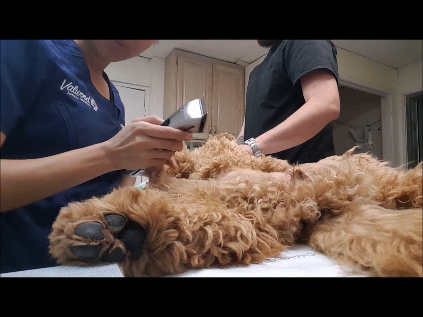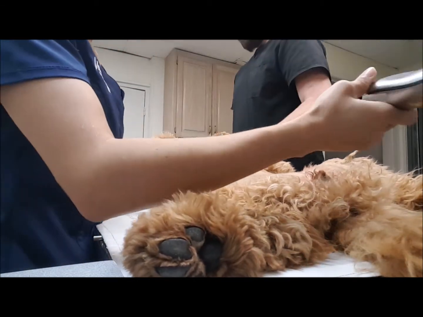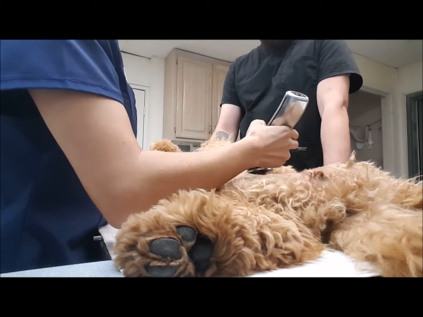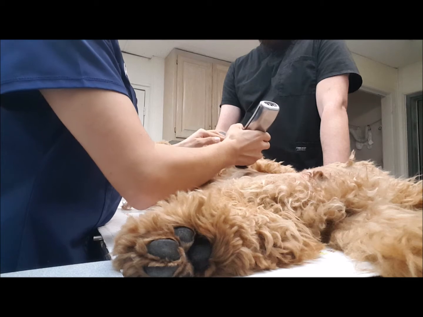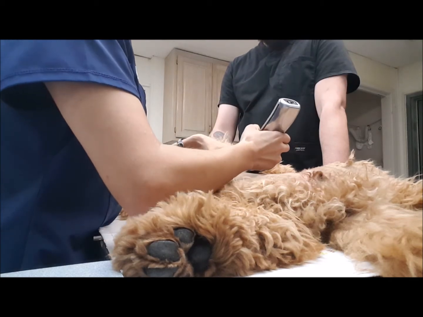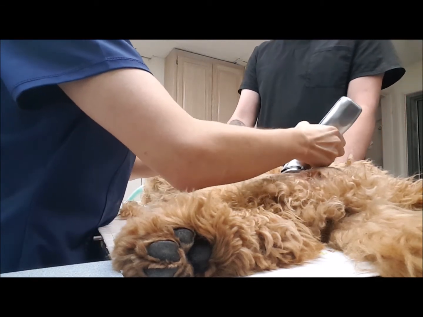We are going to shave our patient for her spay. So we are going to go from the xiphoid all the way down to the pubic area and about an inch away from her nipples.